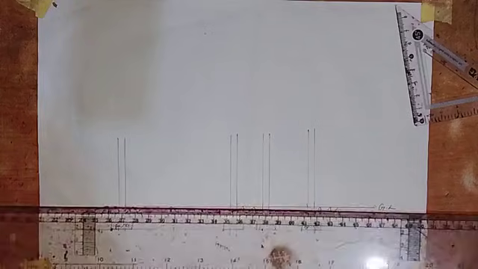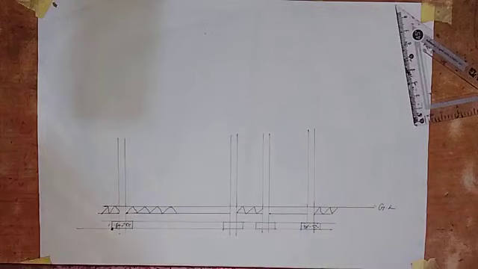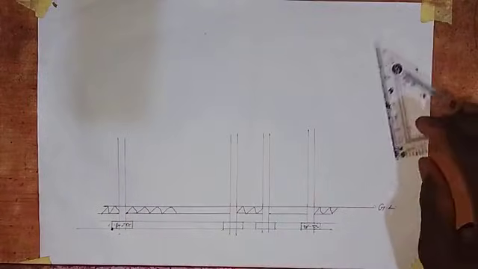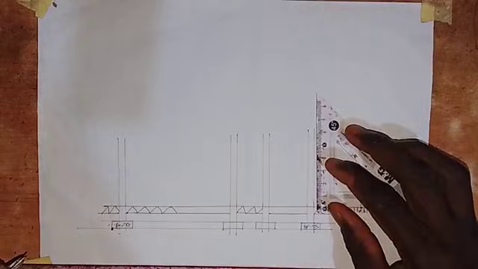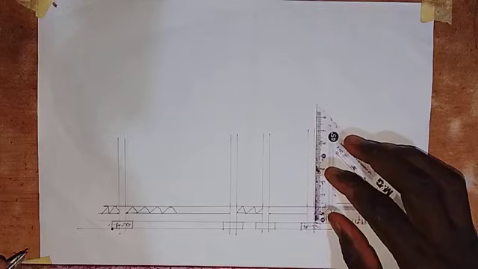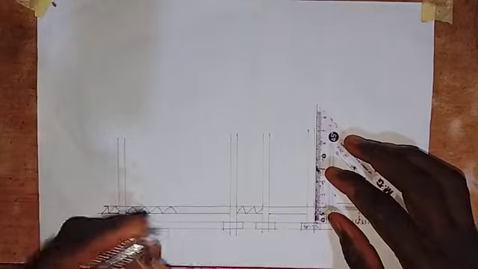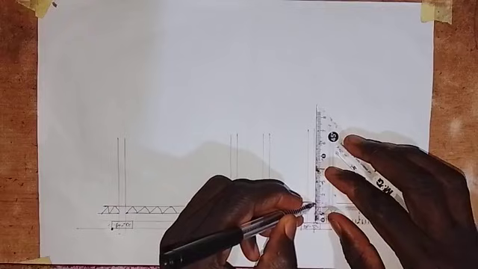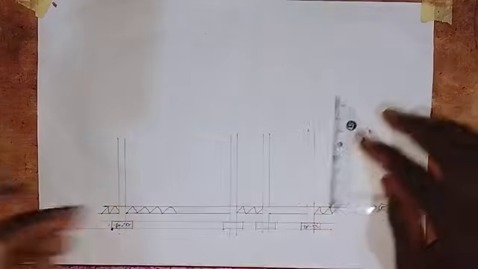Okay, so next we have the concrete slab. The thickness of the concrete slab is 150. So 150 divided by 50 gives us 3 millimeters. So for the concrete slab, the walls are built over the concrete slab. So we have this to be the thickness of the concrete slab.